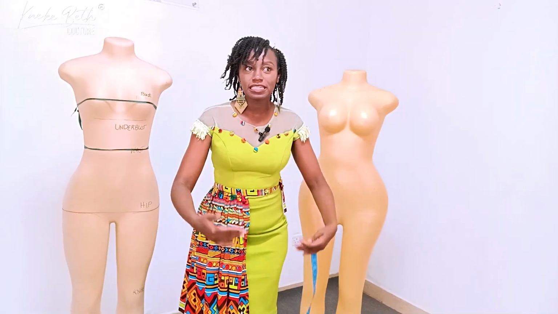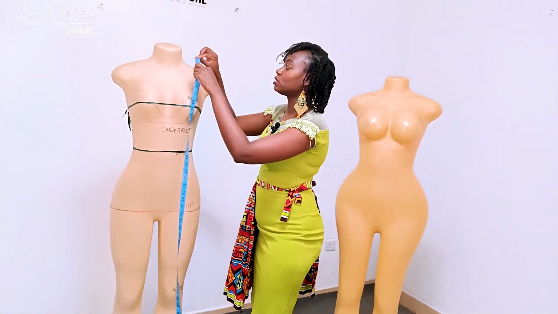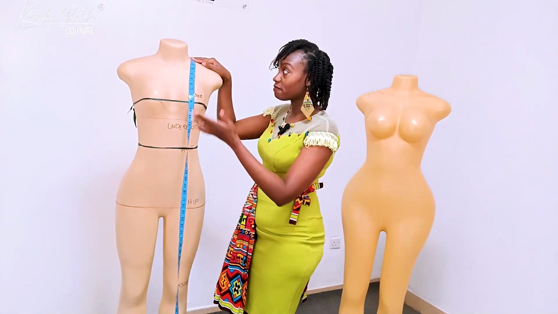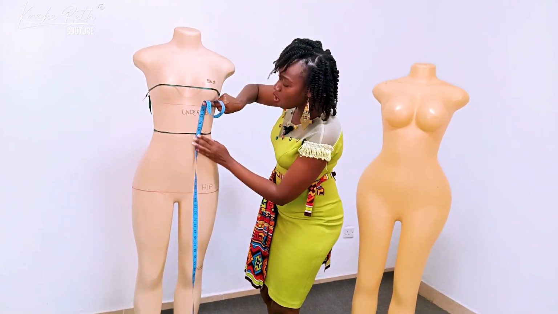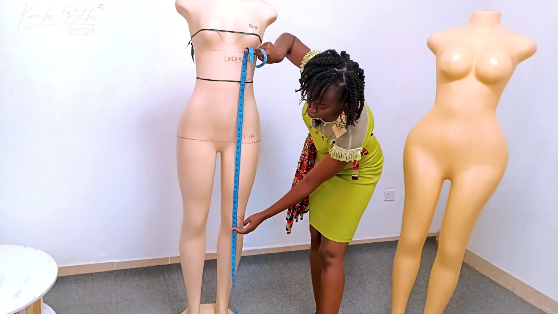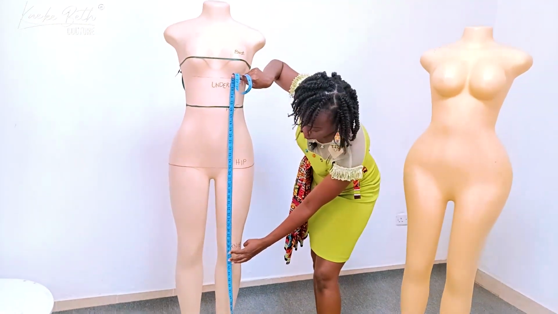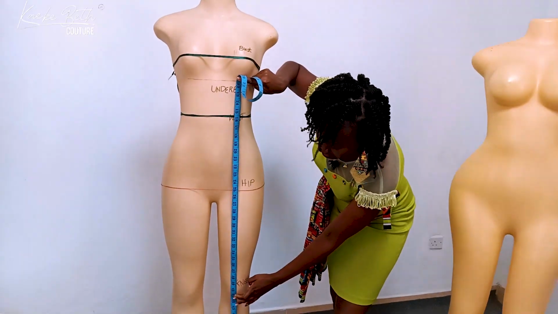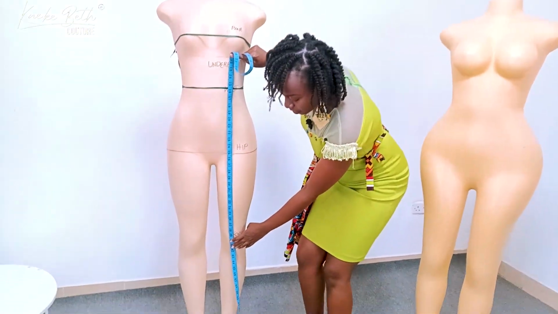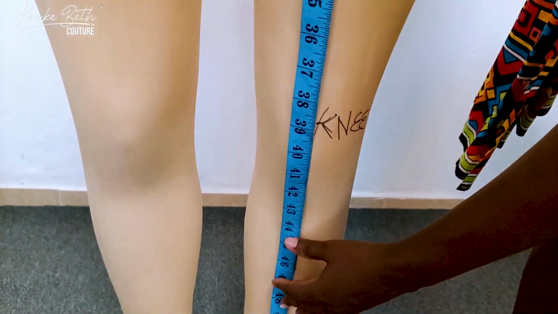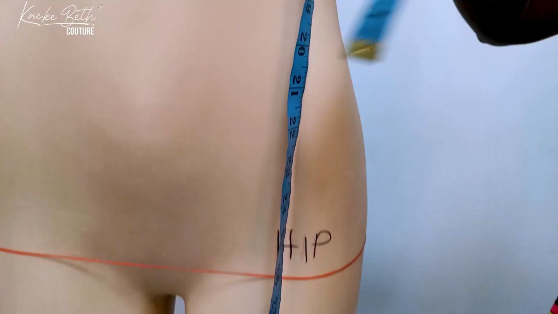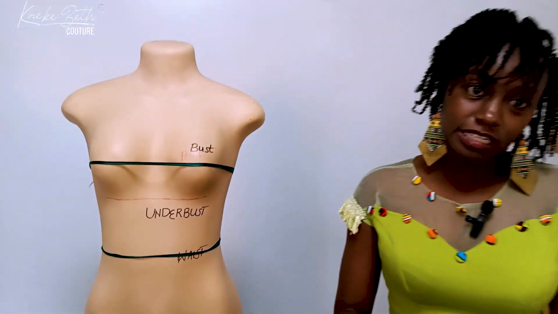Next, we check the full length of your outfit. It could be at knee length, it could be at the floor. This is very simple. Once again, you place your measuring tape at the base of the neck, on the shoulder, over the bust, then it goes all the way to where you want your outfit to be. If it's a knee length, for this dummy it's 40. Then you can go all the way until your desired length of the outfit.